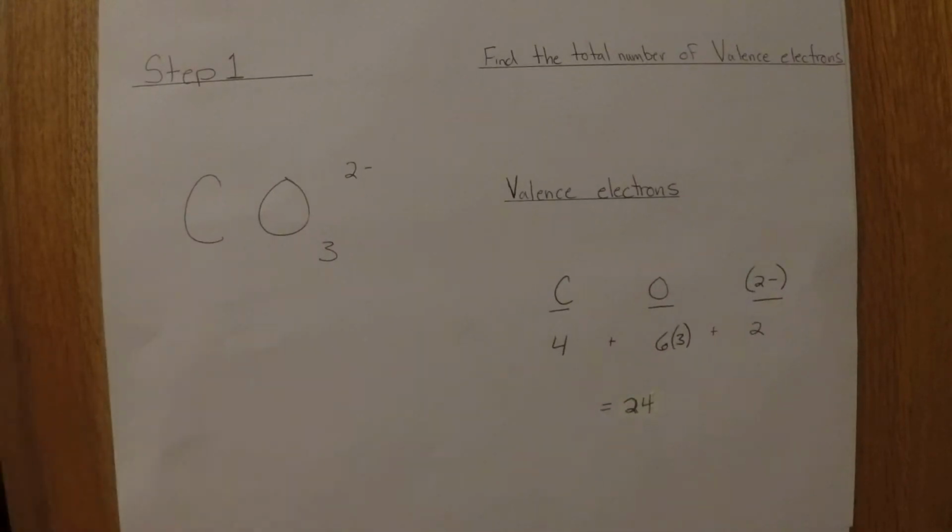Okay, so I did this example just because it has 1 additional step from the main 5 steps, and we're just going to go through this one just to help show you that additional step if you run into one of these problems where there is an ion. So we're dealing with CO3 2-, with a 2 negative charge. So this is a carbonate ion. And so step 1 here, we just follow it like last time.